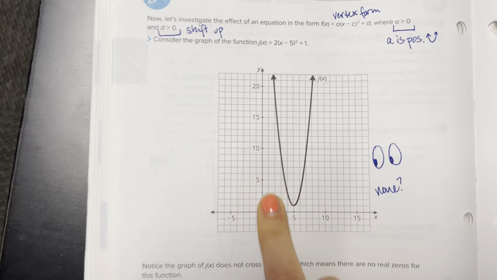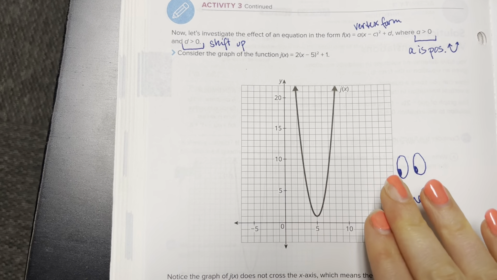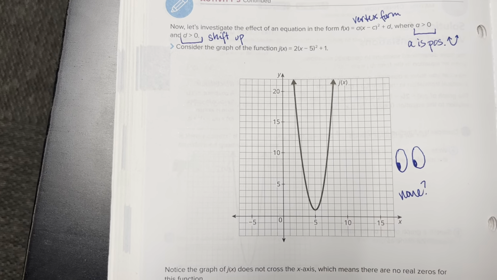So right here, there are no zeros, but I want you to know for your future in Math 3, which I might have you next year. I have 3 sections of Math 3 next year, so you could be in my class.